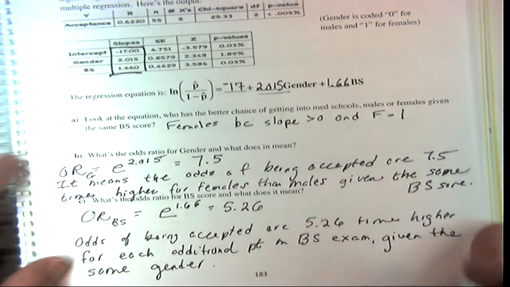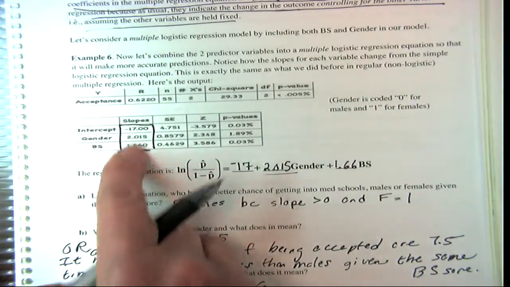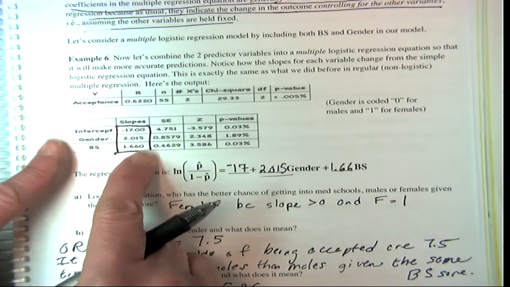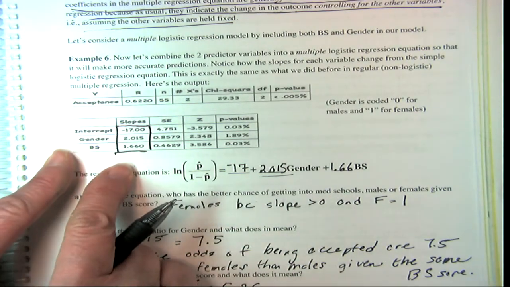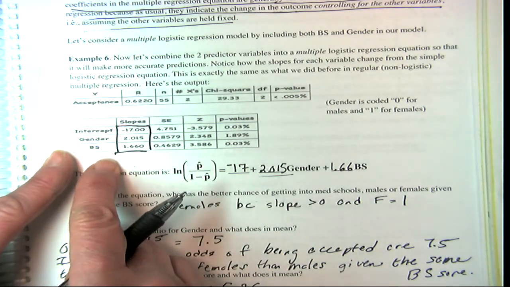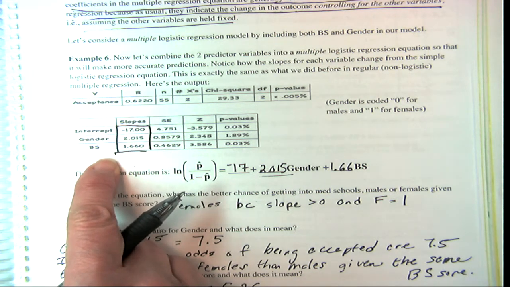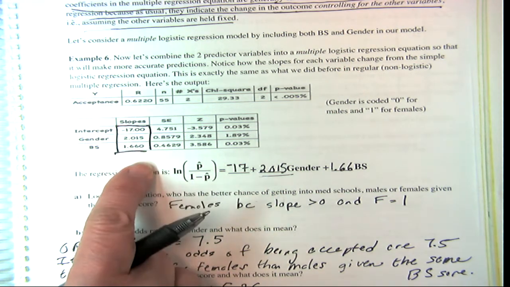So this is an advantage to adding covariates. We haven't finished; if we really wanted to do this, we'd have to add more covariates. What else do you think might matter? Maybe females have a big advantage in interviews or in some other factor, or in their GPA. We've just started to do this.